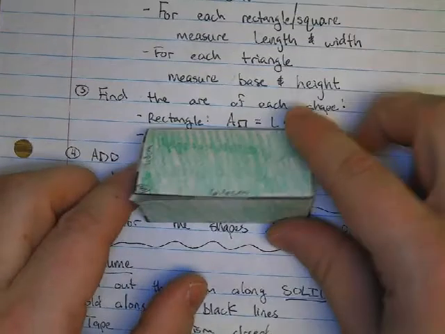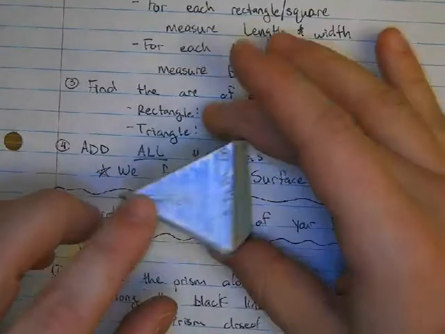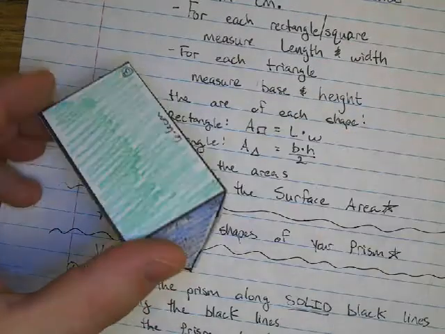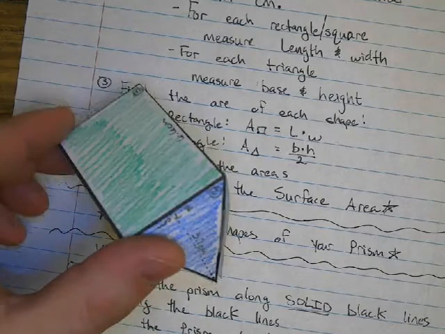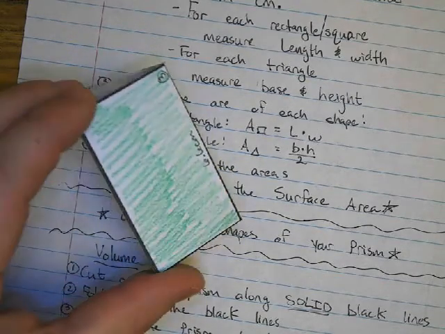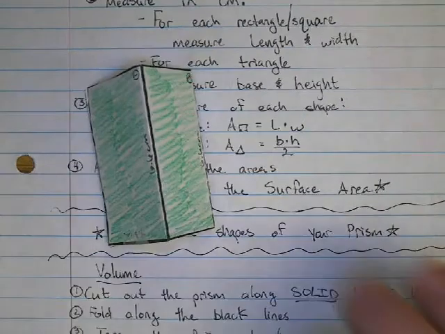Okay, so now we have our taped closed prism, like so. Kind of looks like a tent almost, like that. And now that we have it closed off, we can actually find the volume.